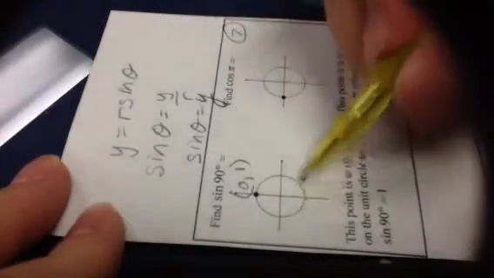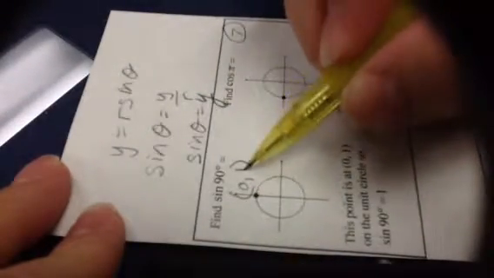So when you're working on a unit circle, the y coordinate is the sine, so the sine of 90 degrees is 1. The cosine is the x coordinate, so the cosine of pi, the x coordinate here is -1.